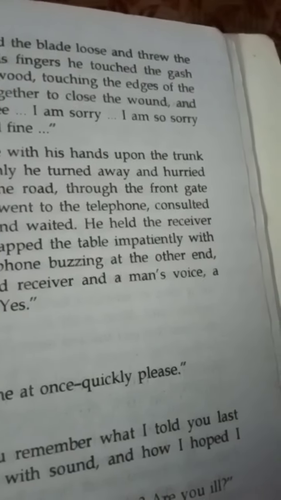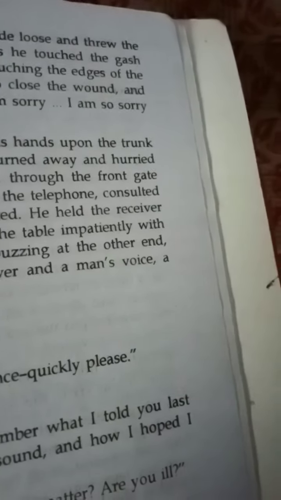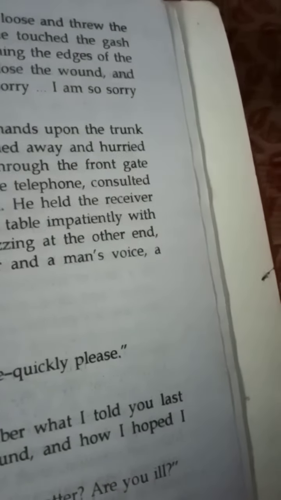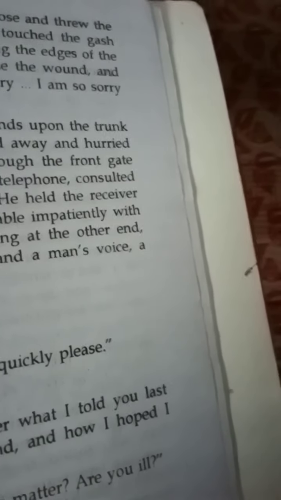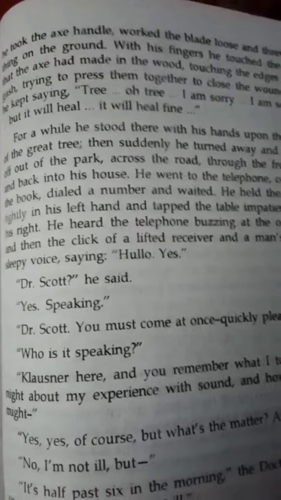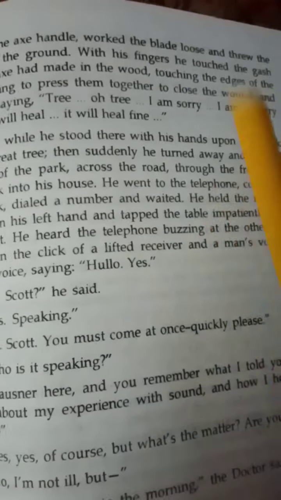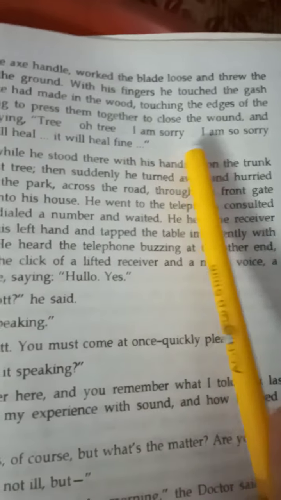With his finger he touched the gash that the axe had made in the wood, touching the edges of the gash, trying to press them together to close the wound. And he kept saying, "Tree, oh tree, I'm sorry, I'm so sorry, but it will heal, it will heal." Now he's feeling very sorry that he has hit the tree, and he is asking forgiveness from the tree, telling the tree that he is very sorry.